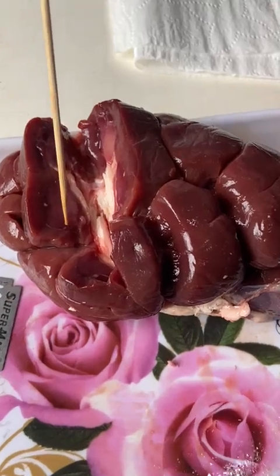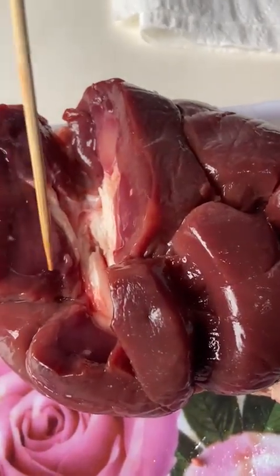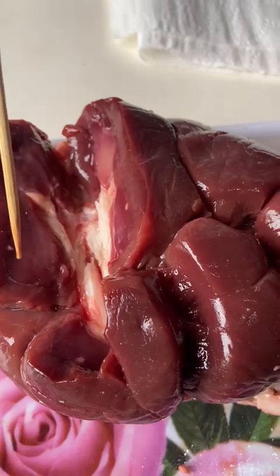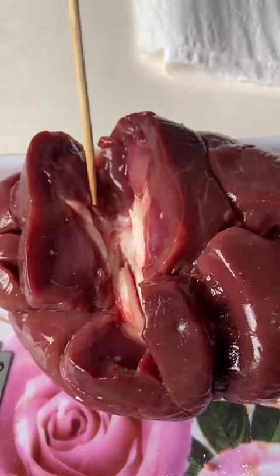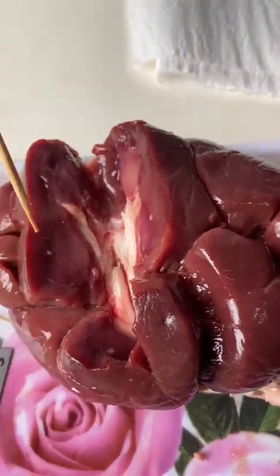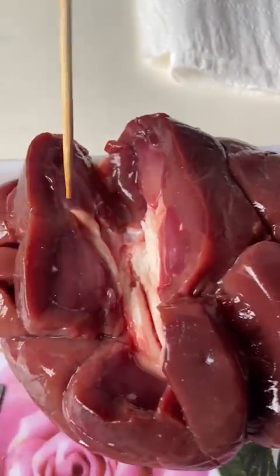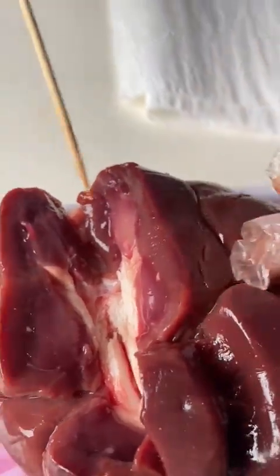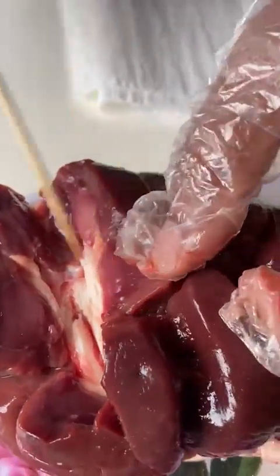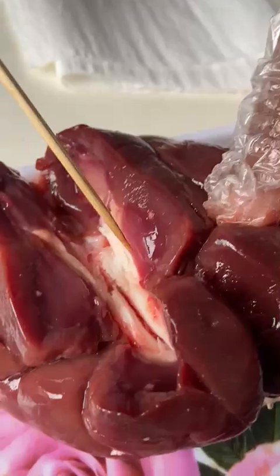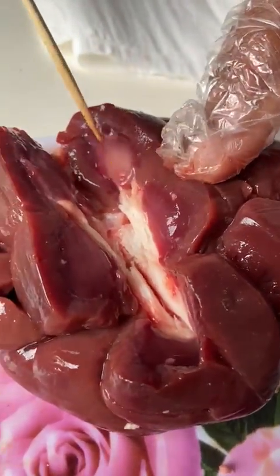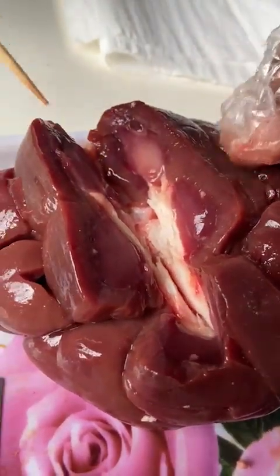And just here in the medulla, we can observe the renal pyramids. These are the cone-shaped structures within the medulla. Let's look at the side. Within the medulla, these are the renal pyramids.